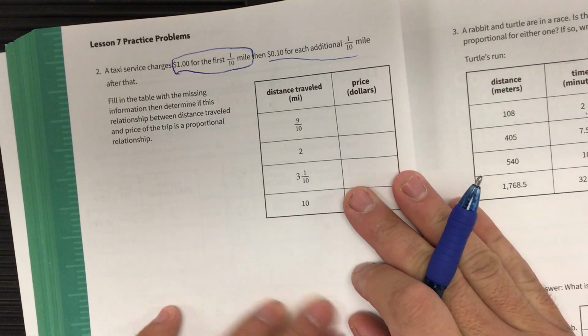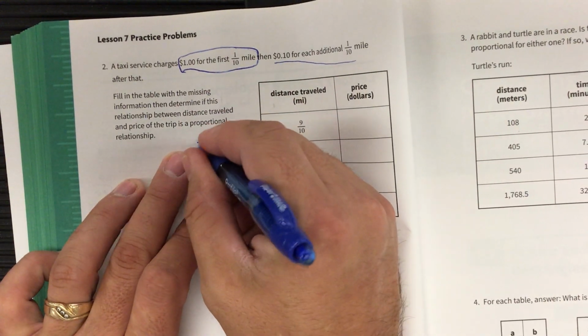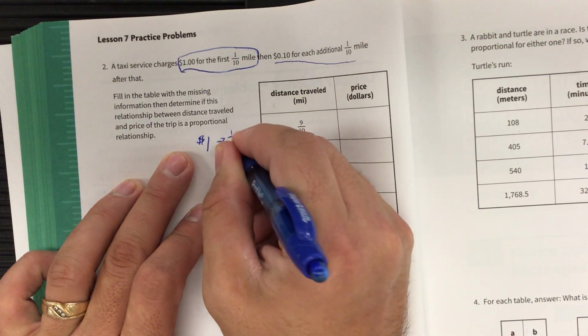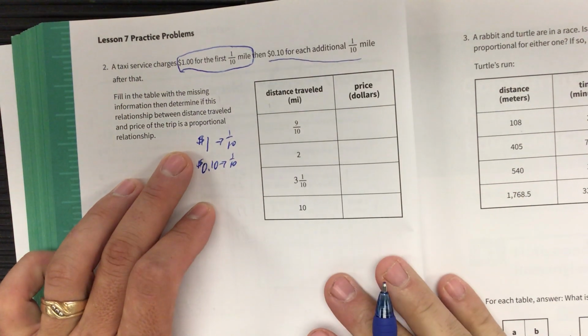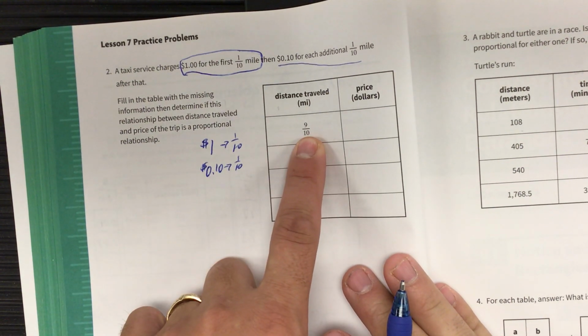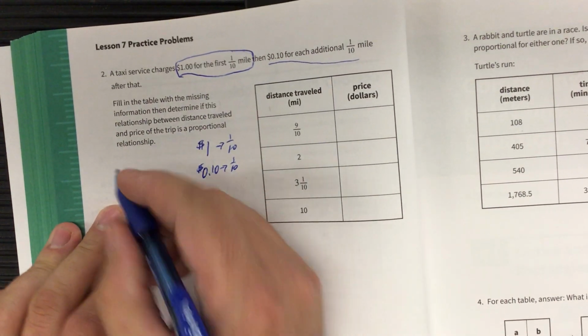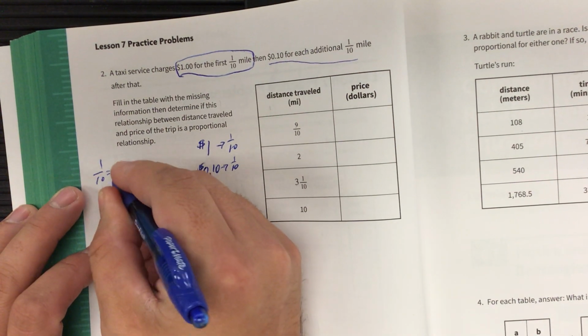Okay, question 2. So you get charged $1 for the first 1/10 of a mile, and then you get charged a dime for every tenth after that. So if you look at the first one, 9/10. So the first tenth, I'm getting charged $1.